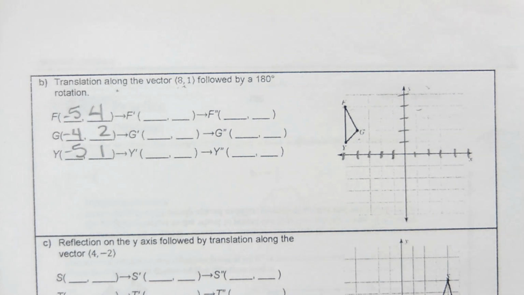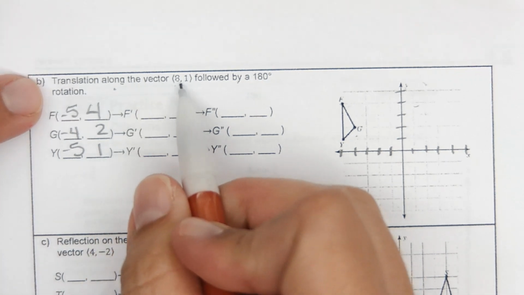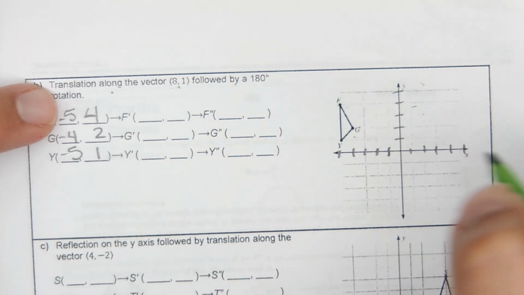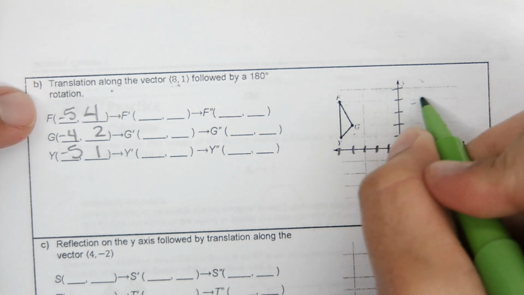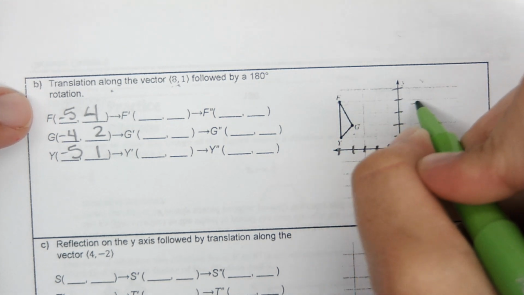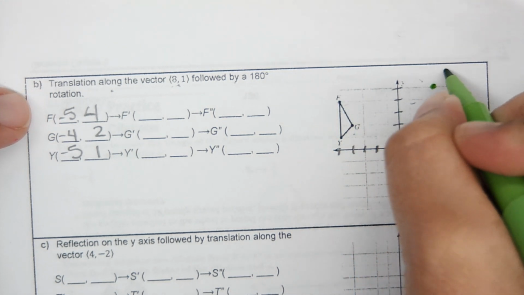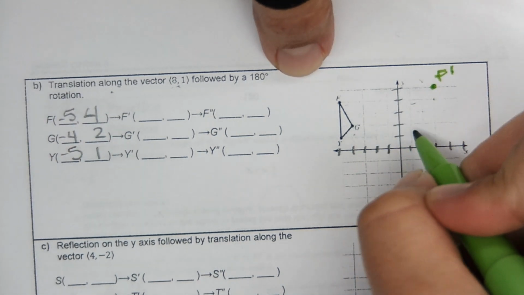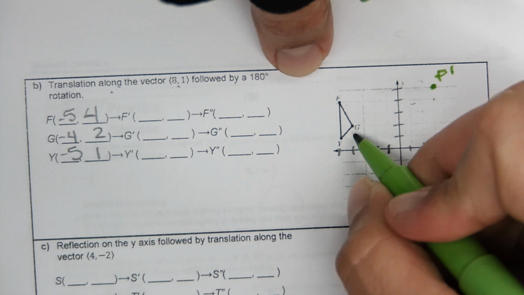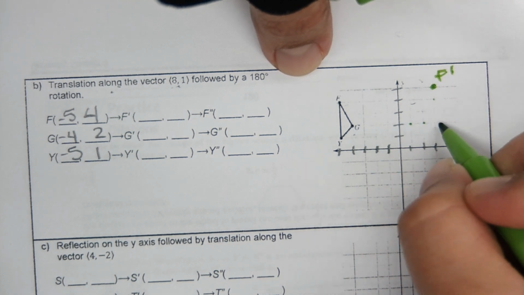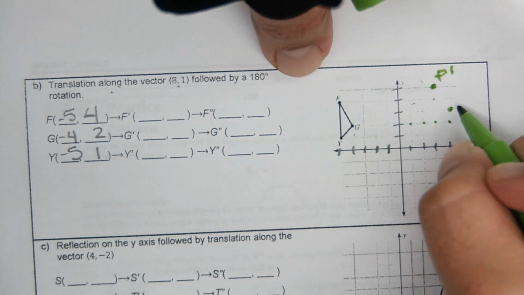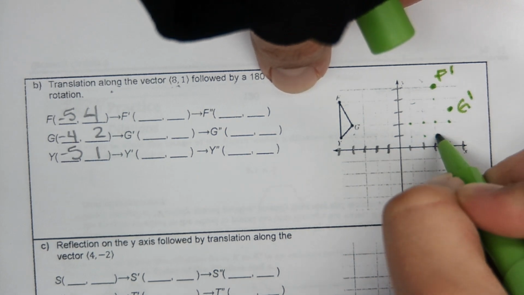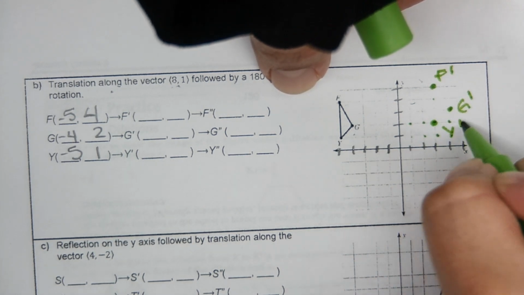Okay, and then from here, translation first, and it's (8, 1), so that would be to the right 8, up 1. So for each point, I'm going to move it to the right 8, up 1. 6, 7, 8, up 1, F prime. G, I'm also using the coordinate plane, so G is at negative 4, so 4 units here, 5, 6, 7, 8, up 1, G prime. Y, 5, 6, 7, 8, up 1, Y prime.